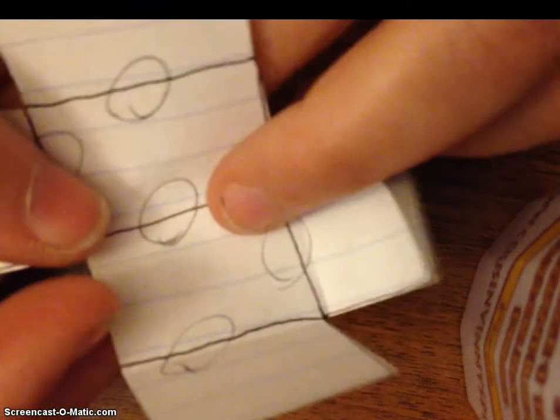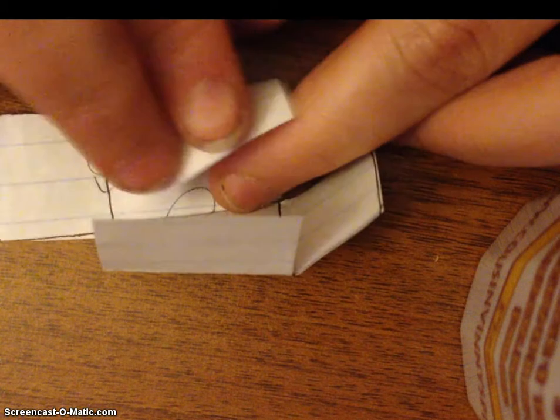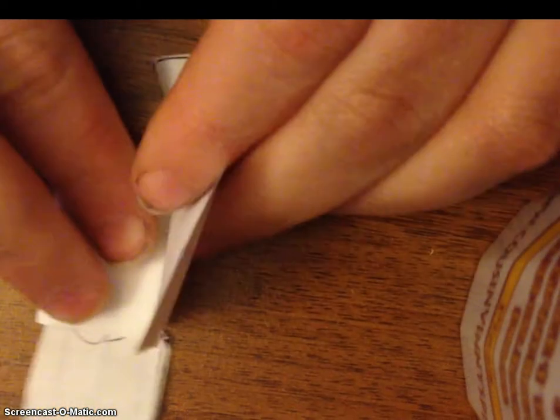Alright, this middle one's a little hard to get sometimes, but you do, as I knock the camera over, do your best. You want to make nice, straight, really even creases. And you fold it all up. And this is another reason why you have to work in groups, for all you guys who say, I don't want to work in a group.